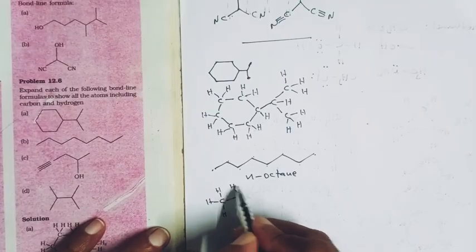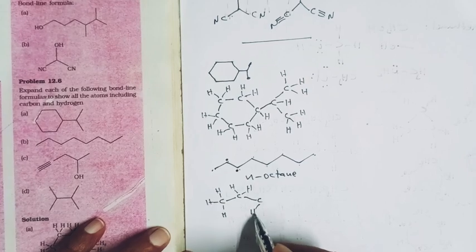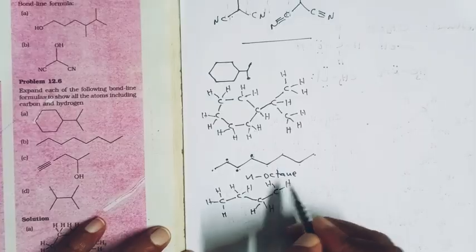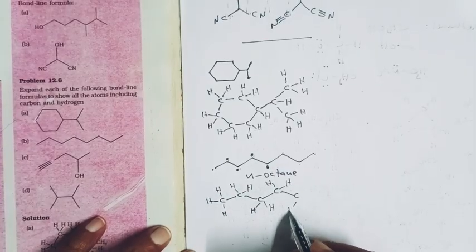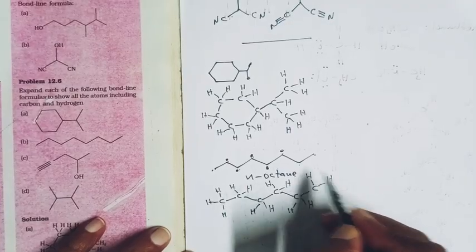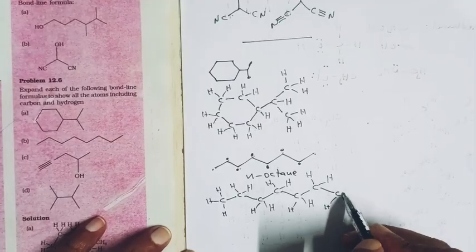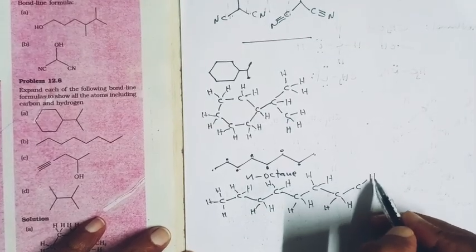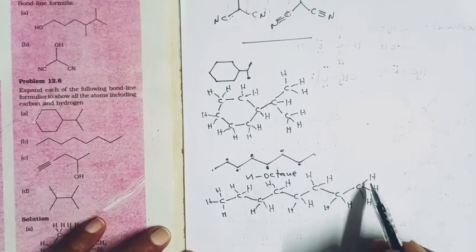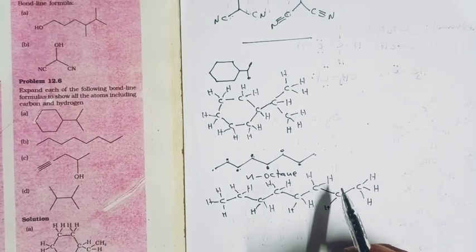After that C, H, H. After this one, C, H, H. After this one, C, H, H, and again C, H, H, and again C, H, H. Then the seventh carbon, H, H. After that, the end carbon is methyl. That means three hydrogens, because it should satisfy four bonds. So this is a methyl group. In this way, we have to write the structure.